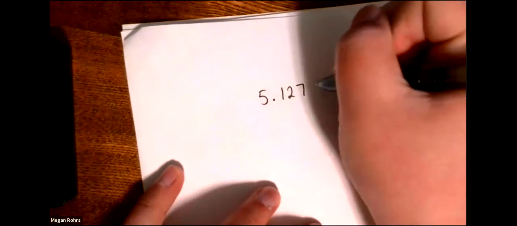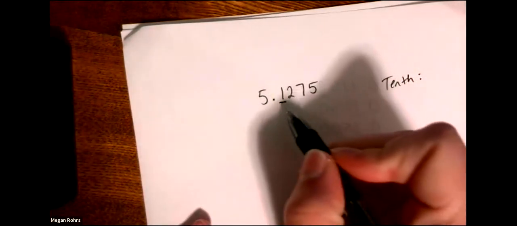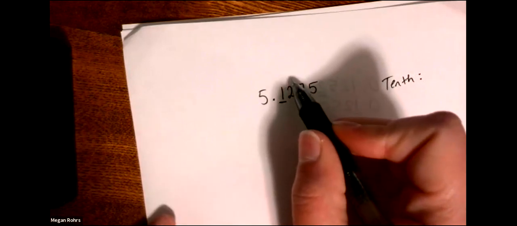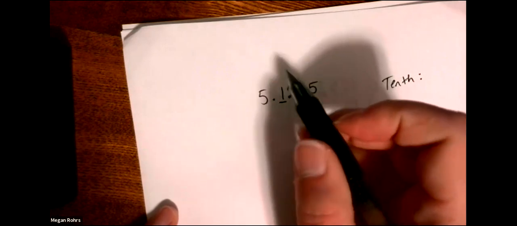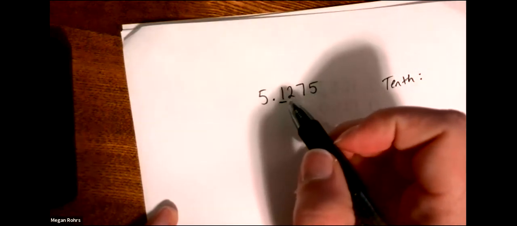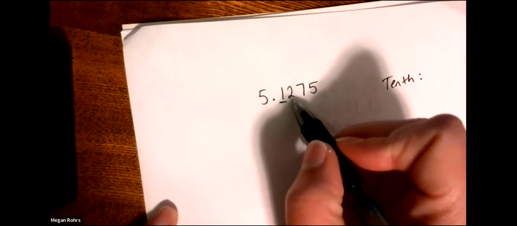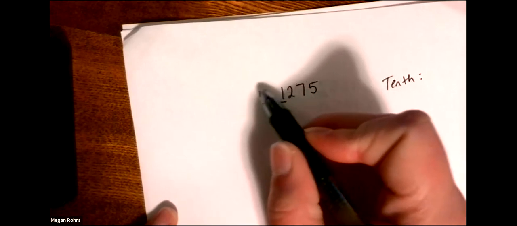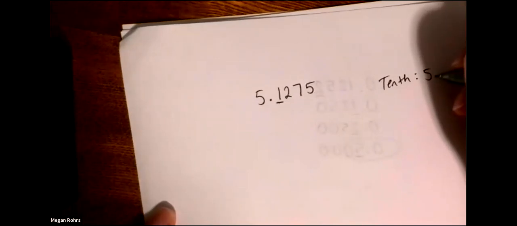So let's look at 5.1275. Good example here. So let's say we want to round to the nearest tenth. So if we want to round to the tenths place, we look at the hundredths place. So remember the rule, 5 or higher, we would round up. Less than 5, round down, okay? So 2 is less than 5, so we would just round down to 5.1. We're just going to keep that at 5.1.